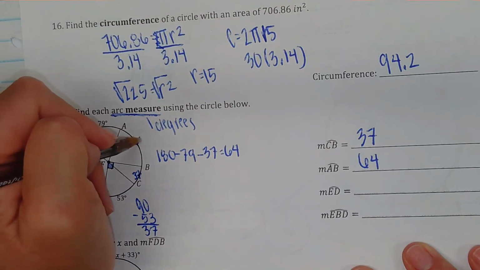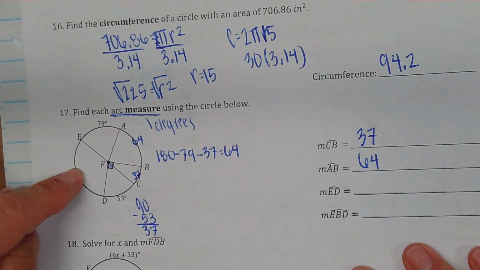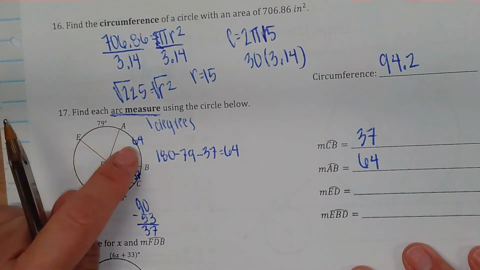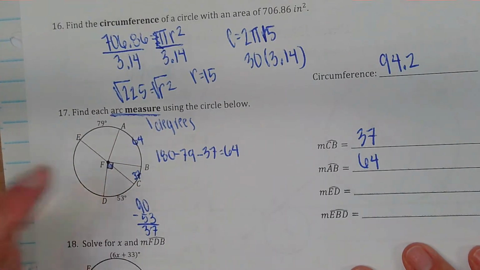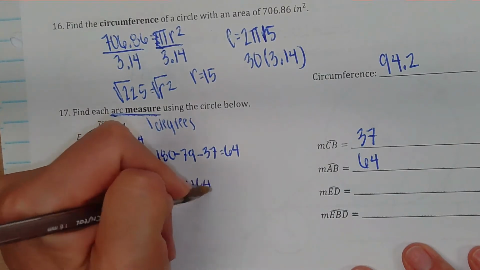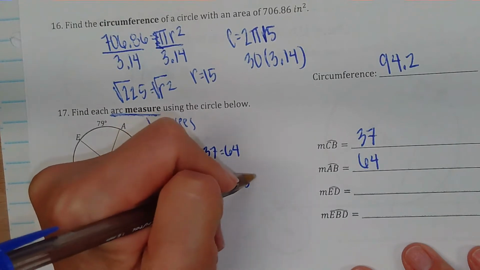So 64 is right here. Okay, next up is ED. So what I'm going to do is add all of these parts: 79, 64, 37, and 53. So 79 plus 64 plus 37 plus 53.